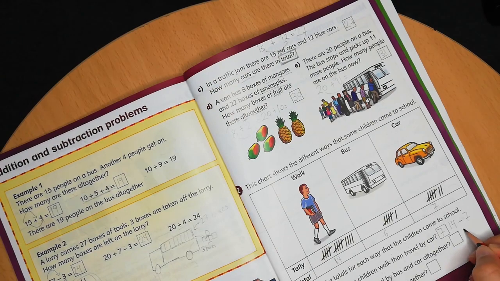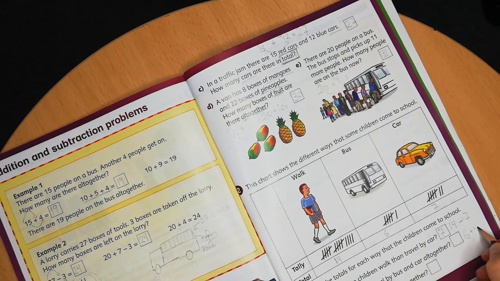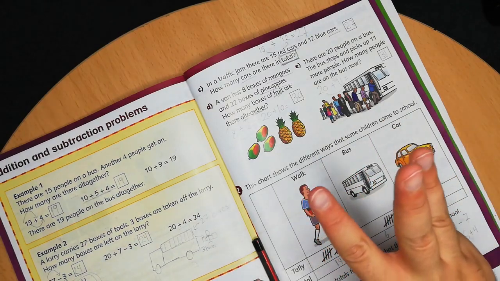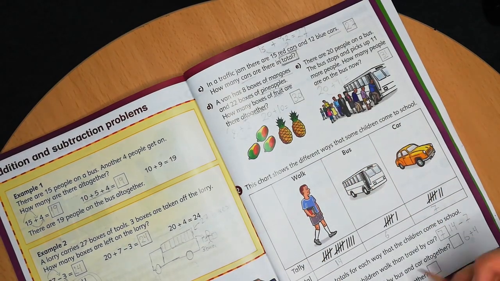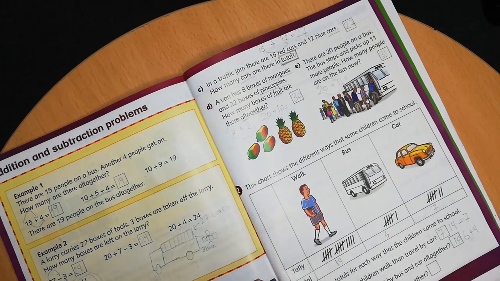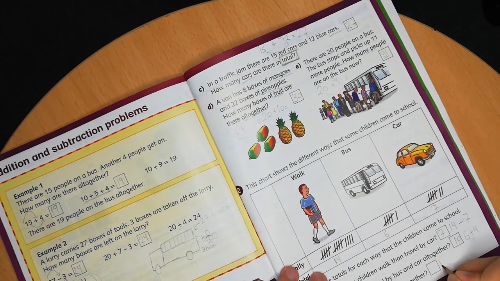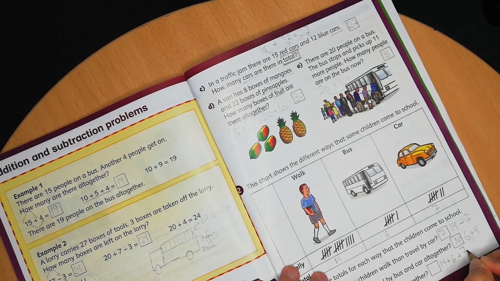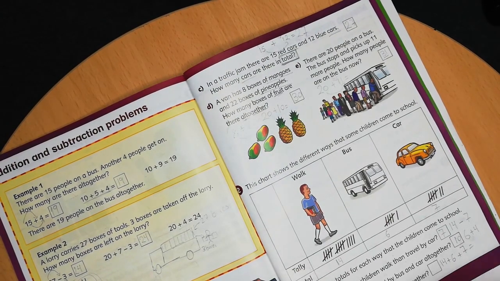How many children travel by bus and car altogether? Altogether means 6 add 7.